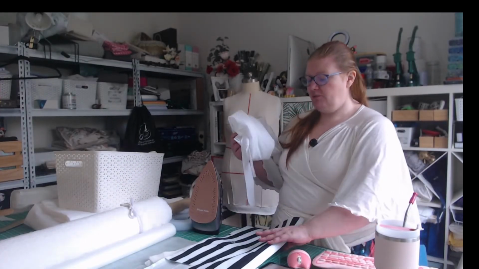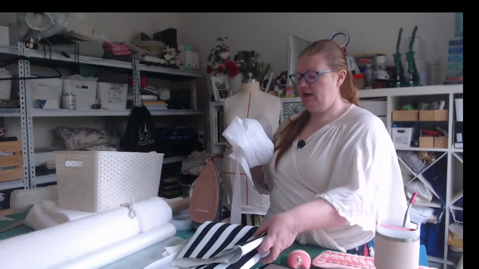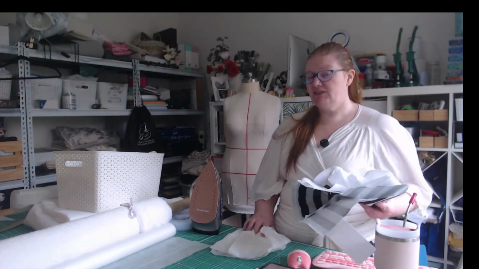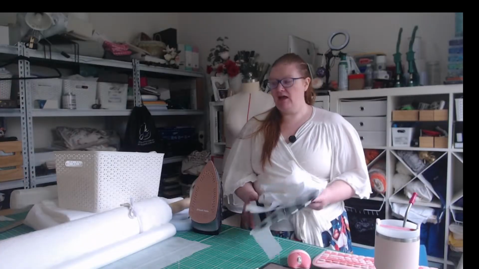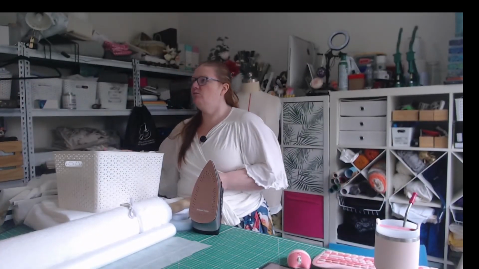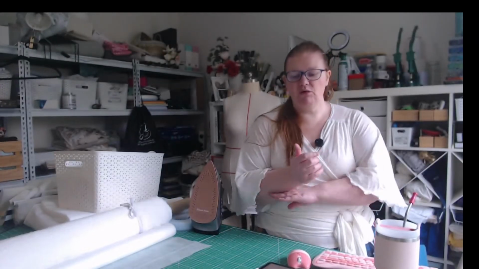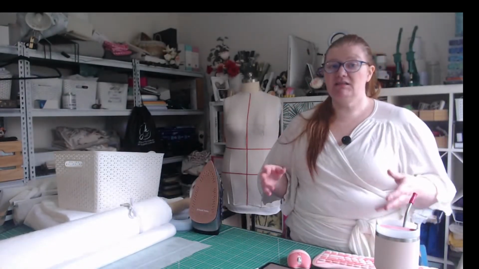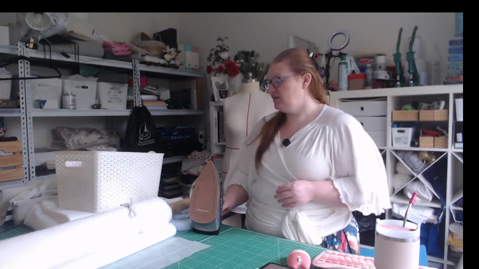Another good thing about a heat press, if you do have one, is that it can allow you to select the temperature, and you can also Google what temperature should I iron this type of interfacing onto my fabric with, and you will find loads of different articles that will show you either this particular temperature or this setting on your iron to help guide you while you're learning how to use interfacing.